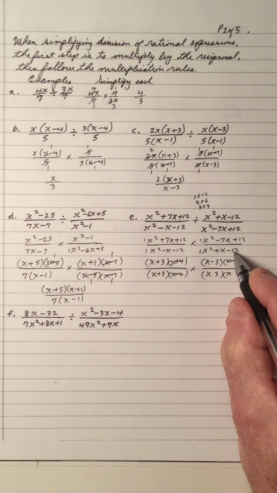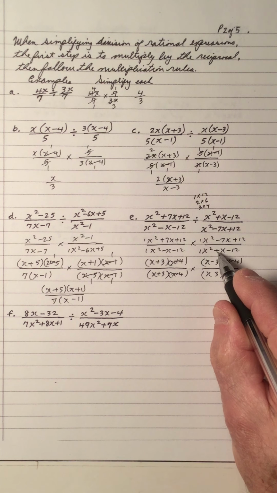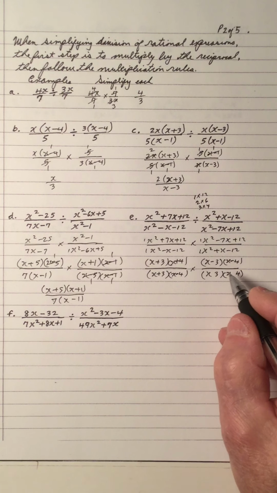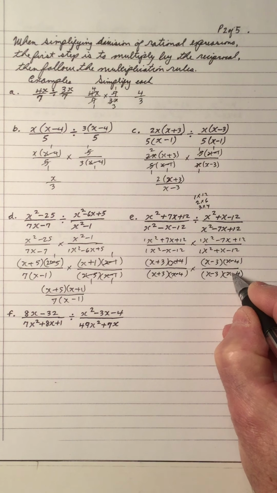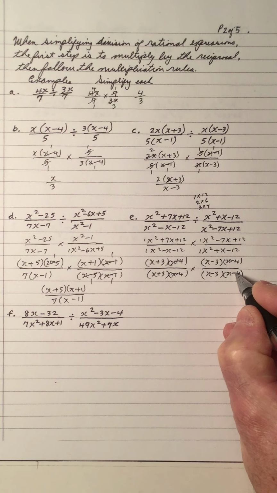Because the product is negative 12, I have to subtract to get 1, positive 1. So that means the 3 is negative and the 4 is positive. Again, multiply, negative 12. Add, plus 1. So we have them all factored.